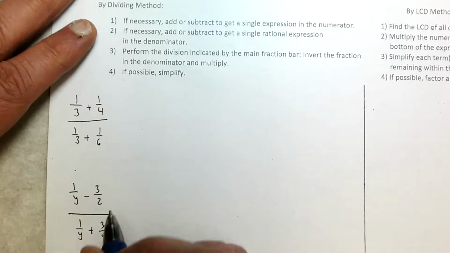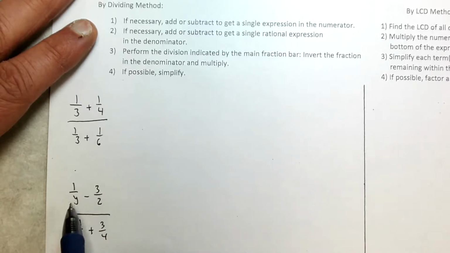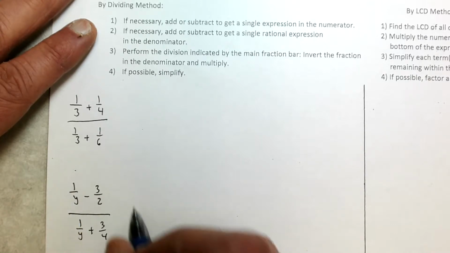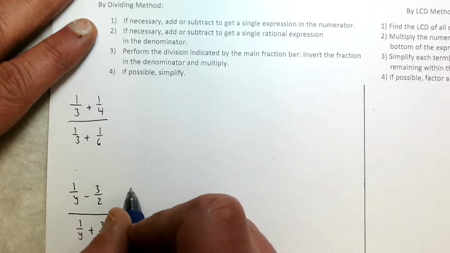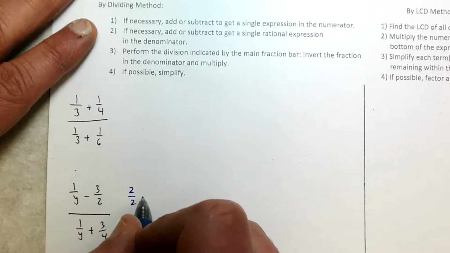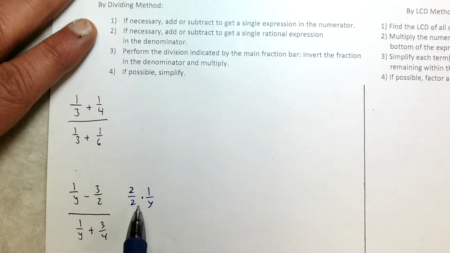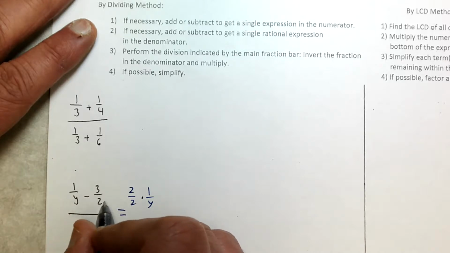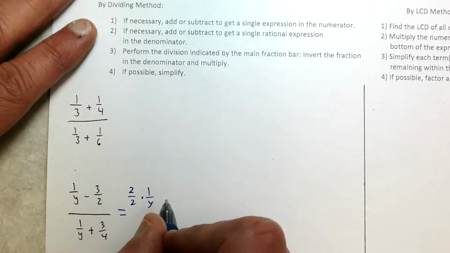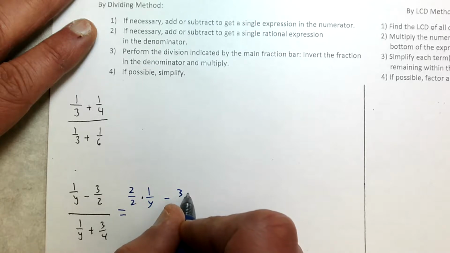So that means I need to multiply the top and bottom of this first fraction by 2. I always multiply by a form of 1 if I'm going to change a fraction. And so I'm going to multiply the top and bottom of that first one by 2. So 2 over 2 times 1 over y will give me a denominator of 2y. And I have to multiply this second fraction by y over y. So that's going to look like this.